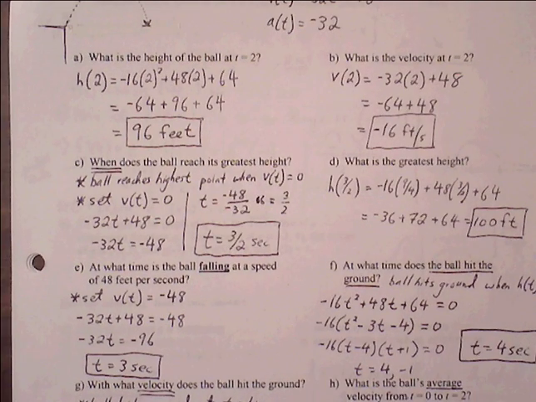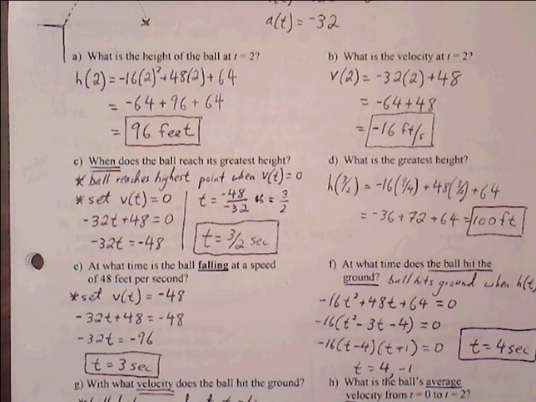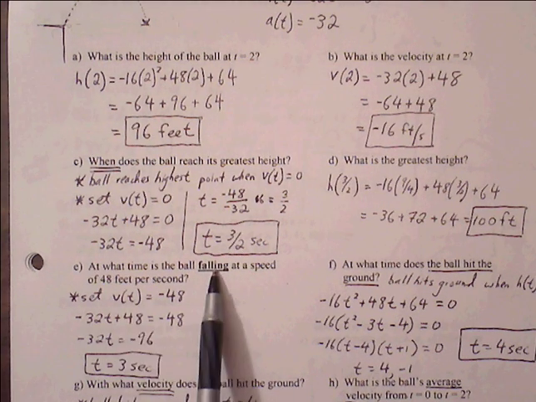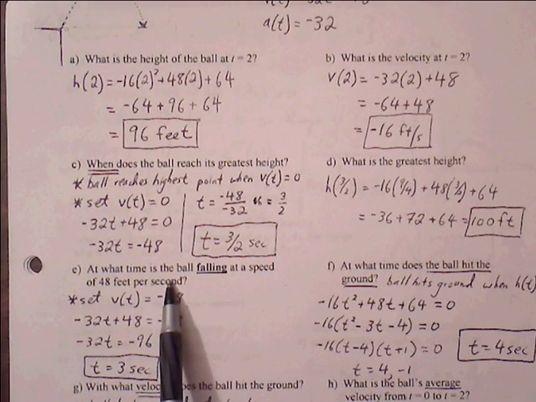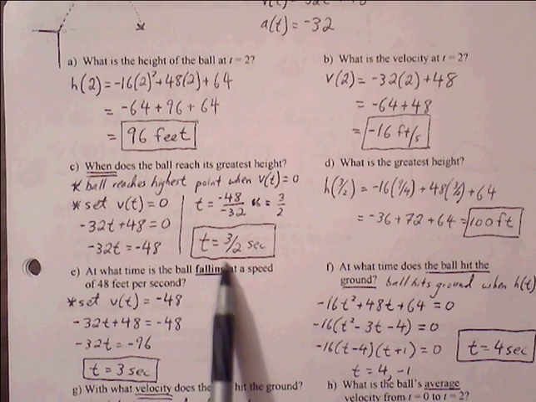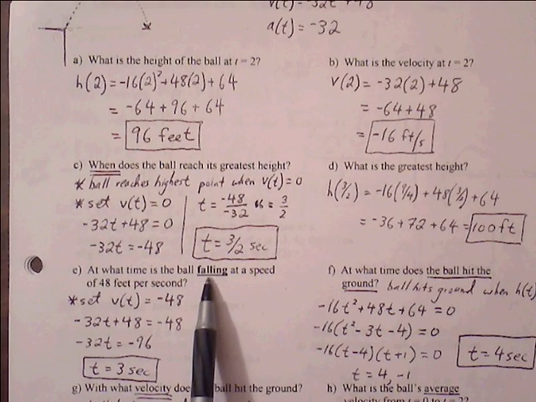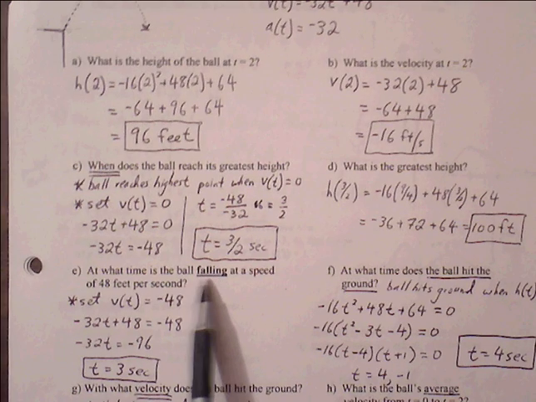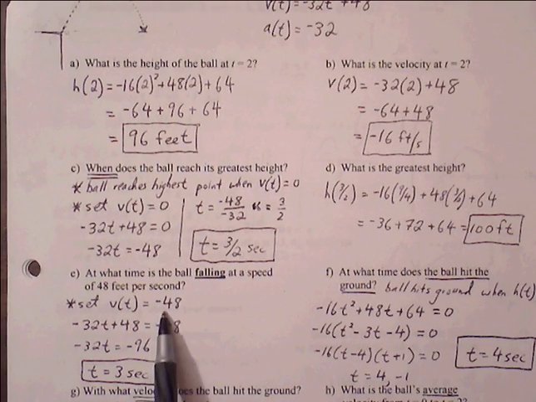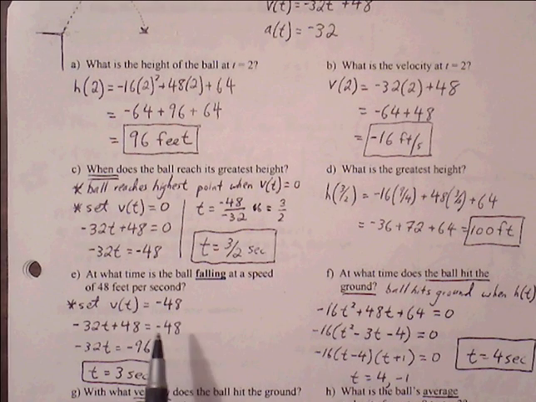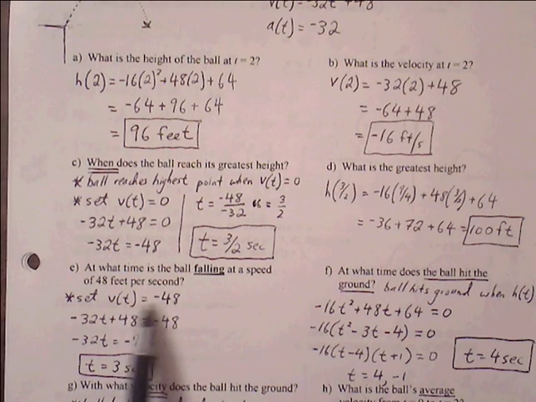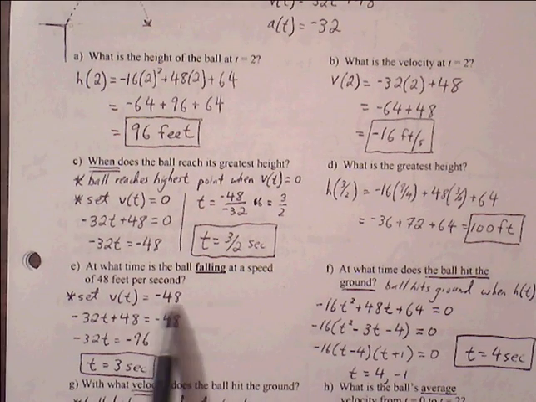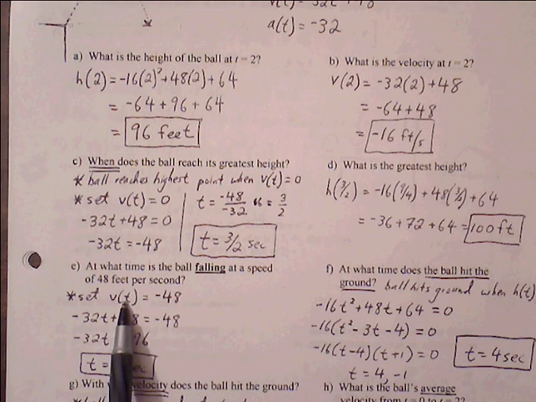Part E, at what time is the ball falling at a speed of 48 feet per second? If it's falling at a speed of 48 feet per second, that means the velocity must be negative 48, right? Because velocity has direction and negative. If the ball is falling, then we can consider that as velocity decreasing. So we want to find the time when the velocity is negative 48, so we can set v of t equal to negative 48 and figure out the time when that occurs.